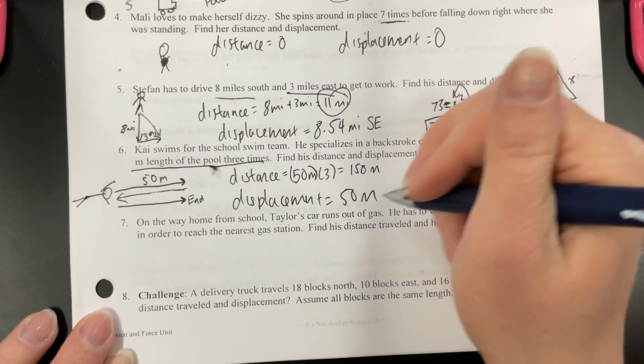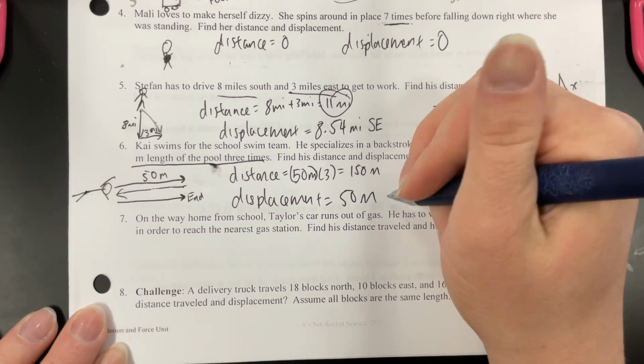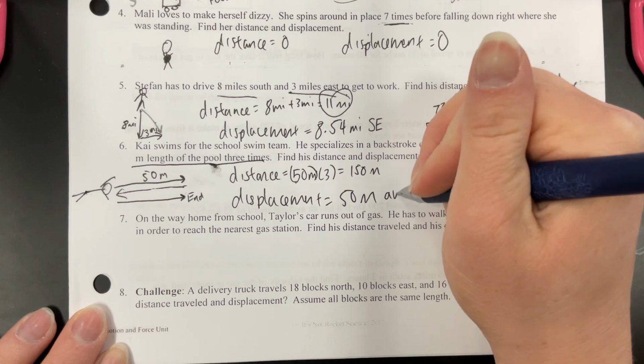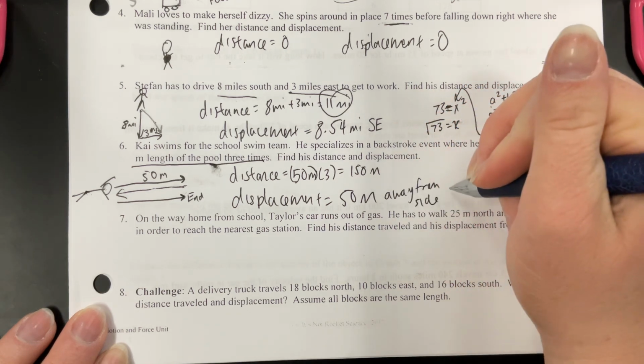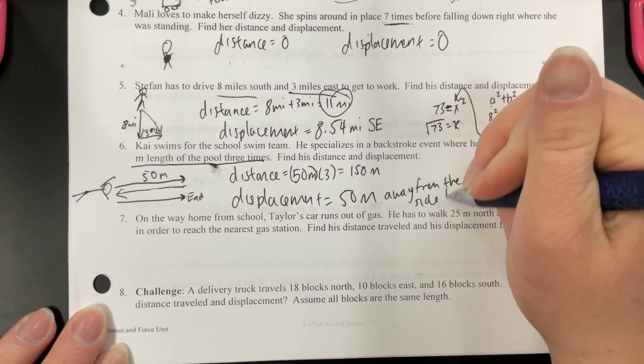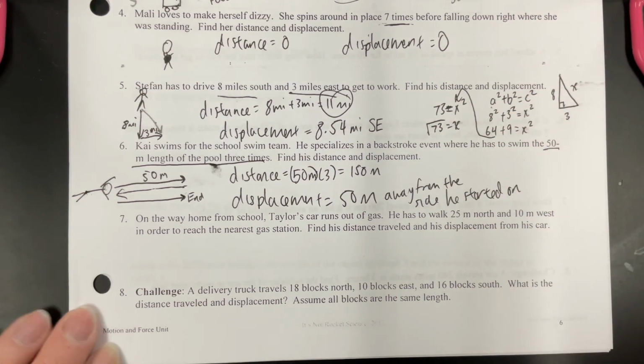And I'm going to write, since we don't know if it's northeast, south, or west, I'm just gonna write 50 meters away from the side he started on. Okay, because I don't know whether it was like northeast, south, or west, or left or right. I just know it's the opposite side of the pool. So he's 50 meters away from the side he started on. Okay, good.